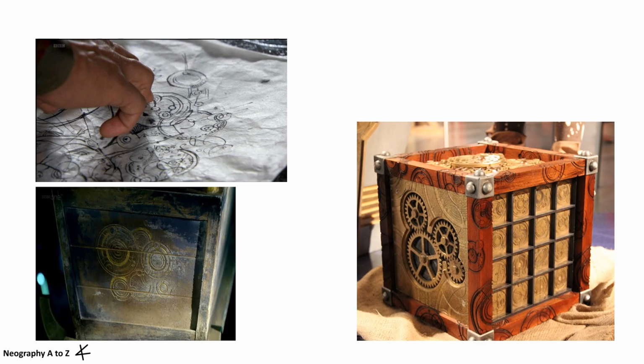On the left, we see a few more screen captures from various episodes. On the right, a photo of a prop that was actually used on Doctor Who. The intricacy and detail is quite good. What's important, however, is that none of this is ever given any substantive explanation.